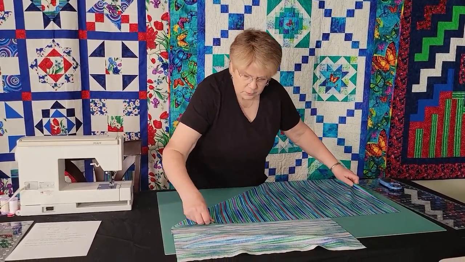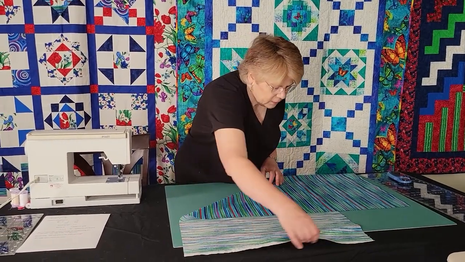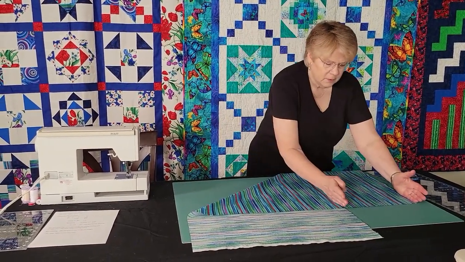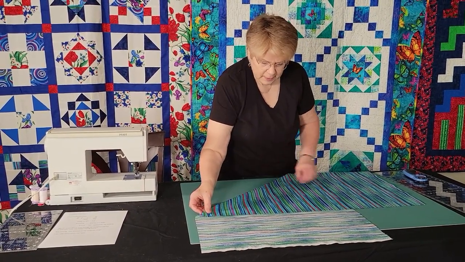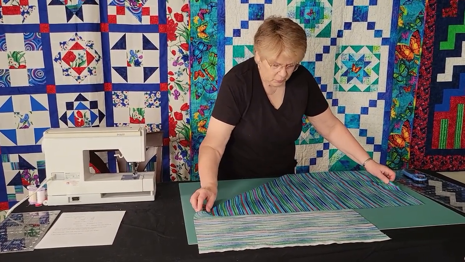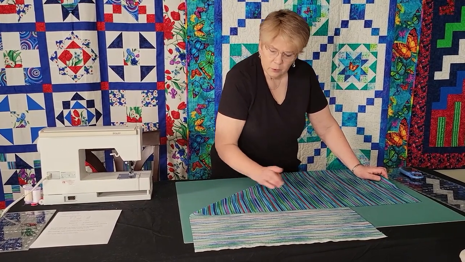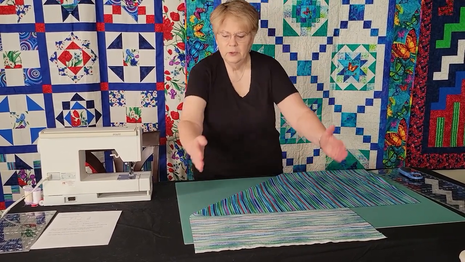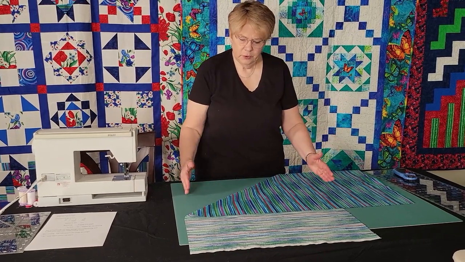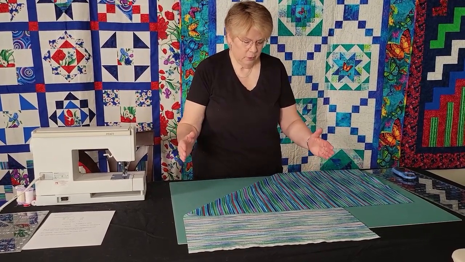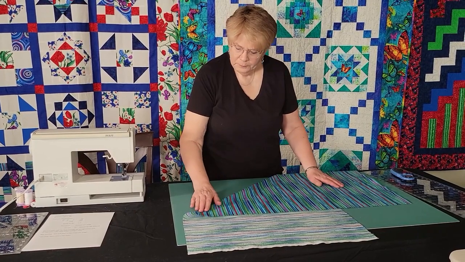To make this the easiest for yourself, you want this distance and this distance to be close to the same. Before you do this, make sure your edges are straight. I had already done that. So make sure your edges are straight. Do a cleanup cut on both sides.